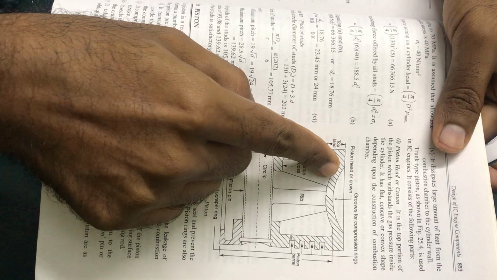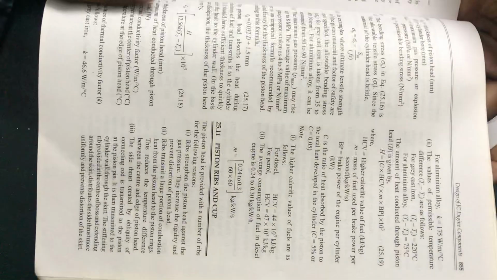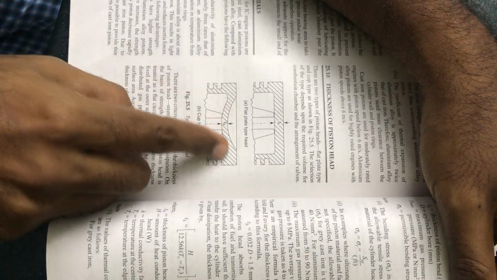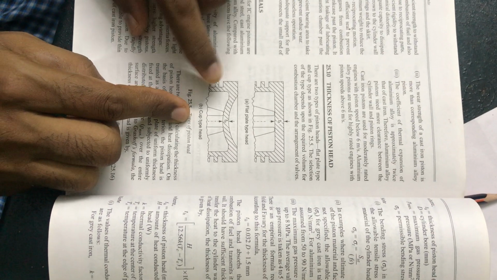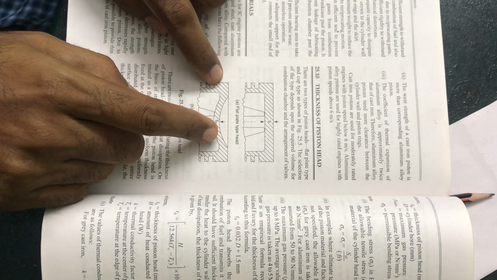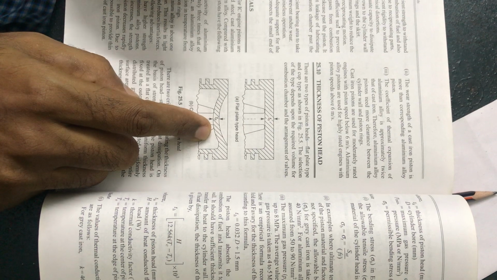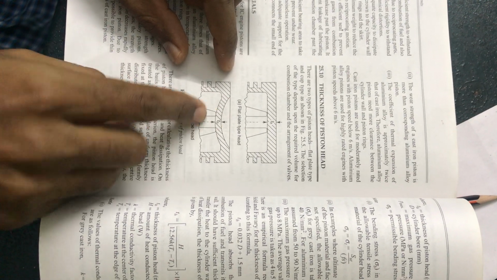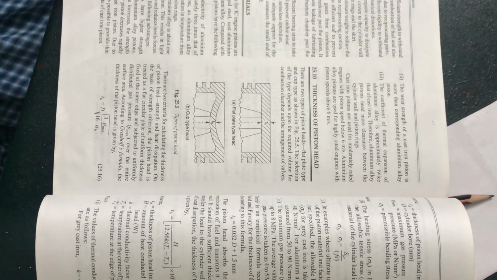Suppose it is having a crown like this, a kind of deflection, that is called a cup. Normally flat plate type is also available, cup type is also available. So whether the particular piston needs a cup or not. Suppose it needs a cup, what is the radius? This radius is there, no? What is the radius? That we have to find out.